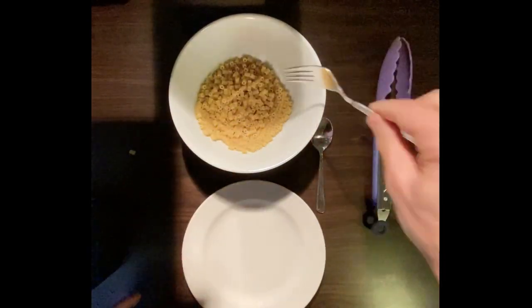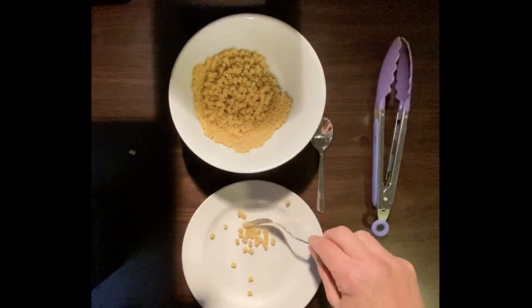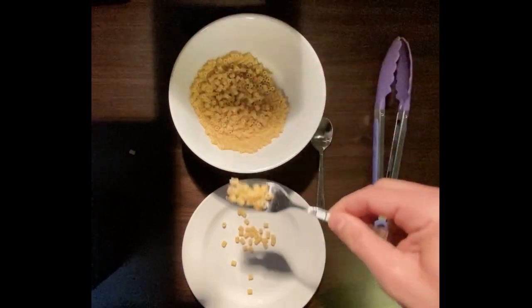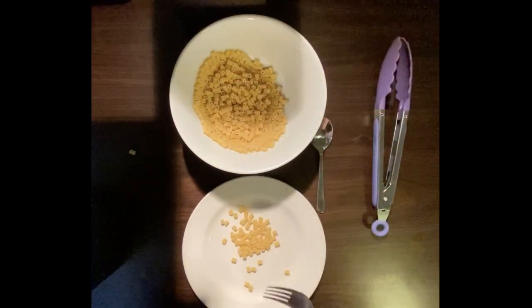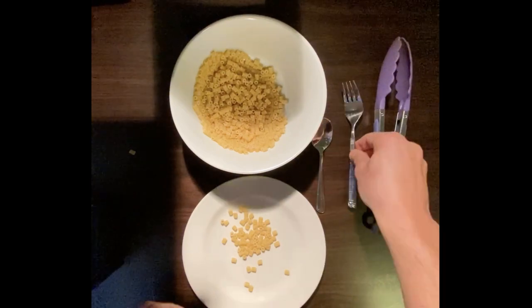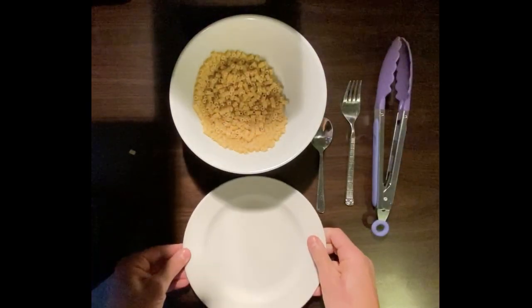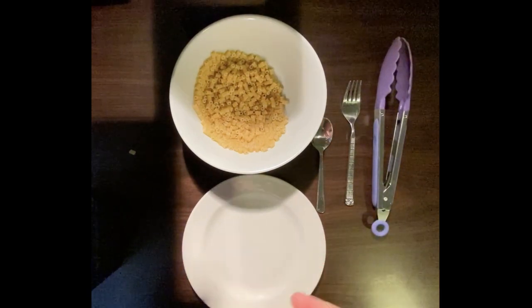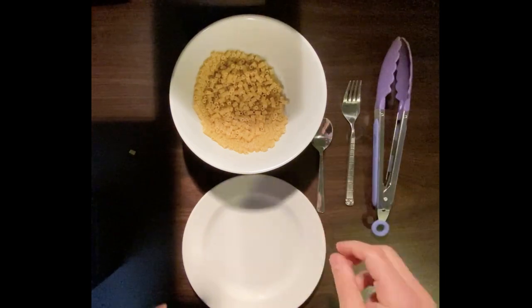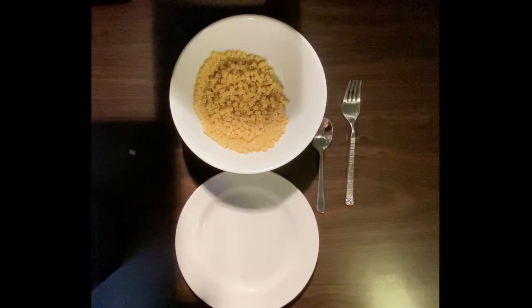Next one will be the fork. It's not too bad, there's a little bit of pasta stuck on the edge there. So we've got about half of what we had for the spoon. So that's an animal that would probably be able to survive, but when it came down to who can eat quickest and who can eat the most in a short period of time to stay safe, I think the spoon still wins. What we'll do now, we'll just try out and see how the tongs go.